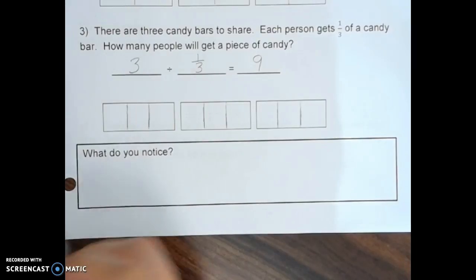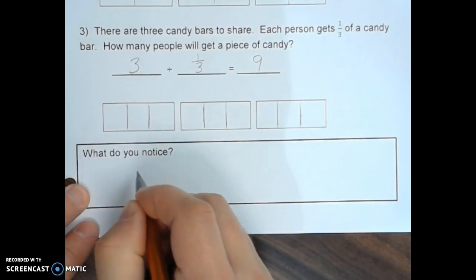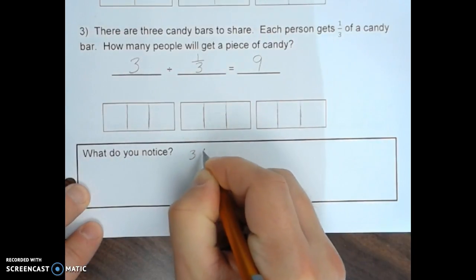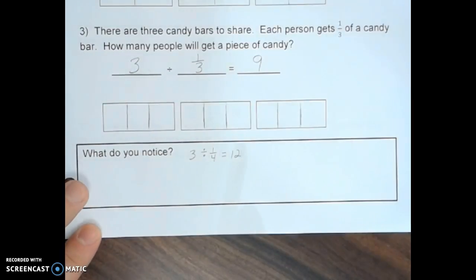In the box down here, it's asking what we noticed. So I'm going to write down each division problem. In the first division problem, I had 3 divided by 1/4, and that was equal to 12.